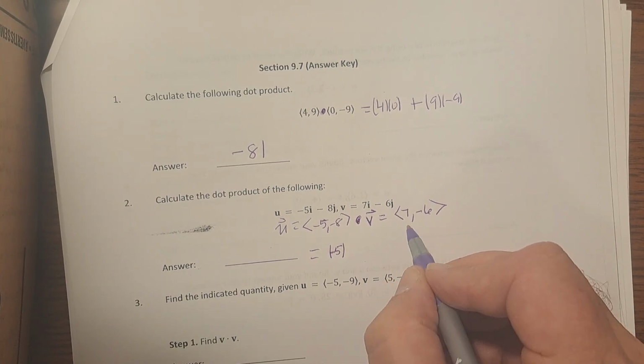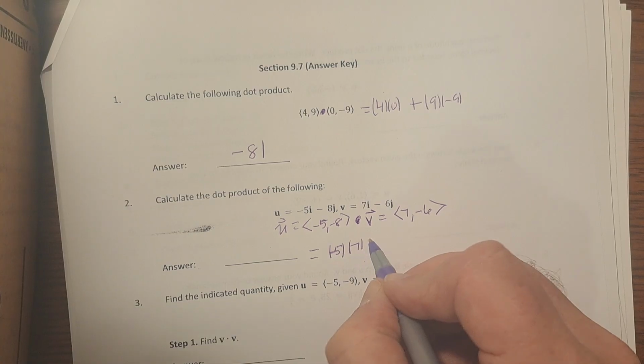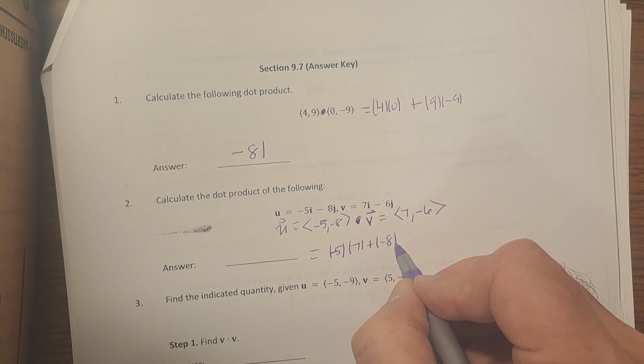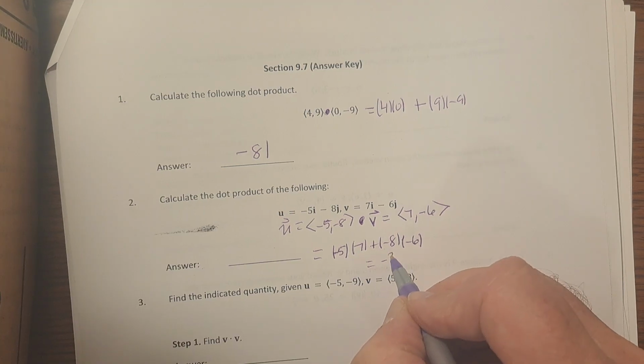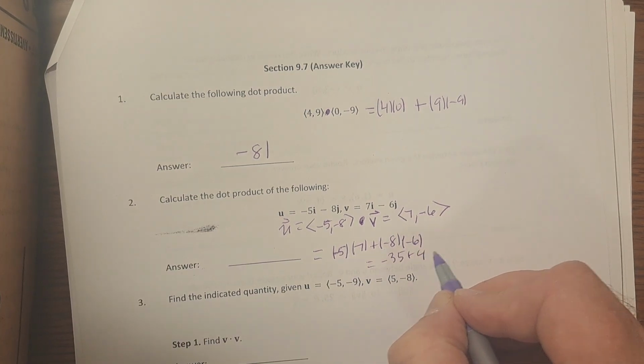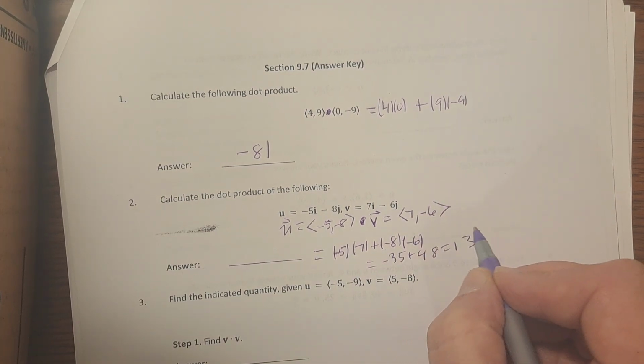So that's a minus 5 times a positive 7, and a minus 8 times a minus 6. So you get a minus 35 plus 48, so that's 13.